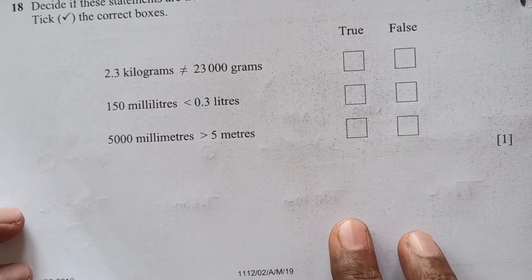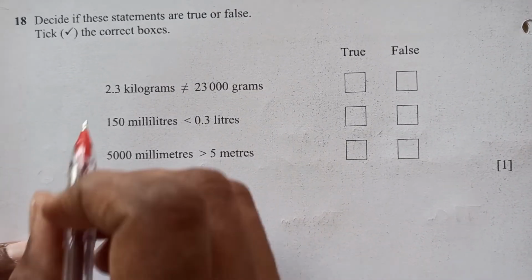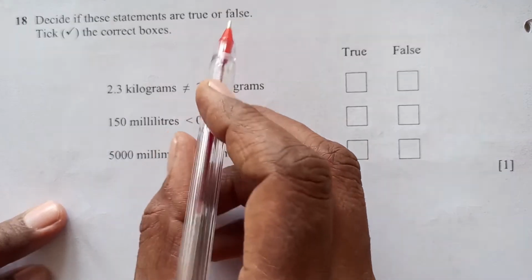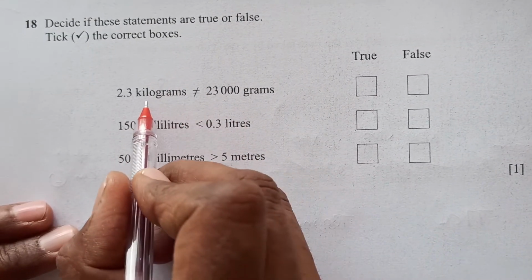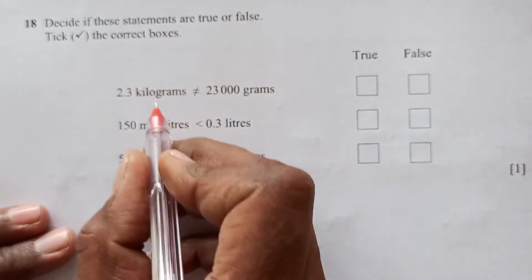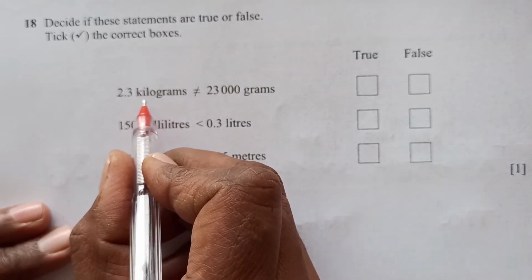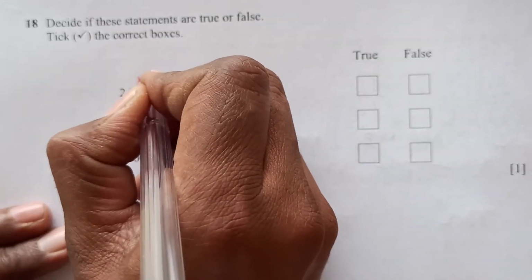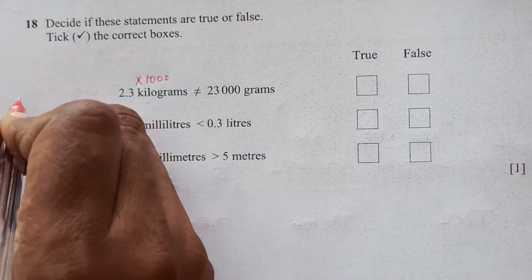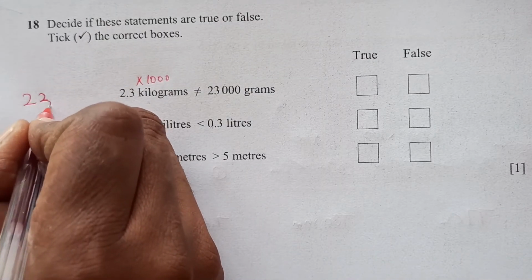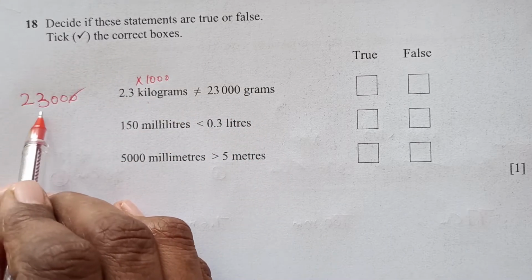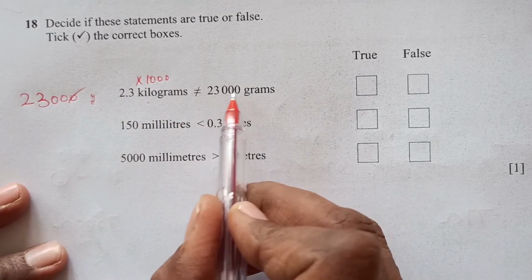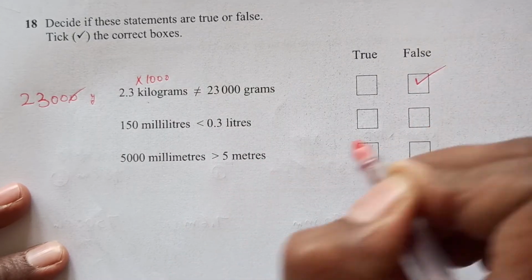Again we have this question here on units. Decide if these statements are true or false. Tick the correct box. Now here kilograms and grams. If you convert kilograms to grams, we need to multiply by 1000, right? So 23.123, there is 1 decimal place, so 2300 grams, but it is 23,000. So this is false, right?